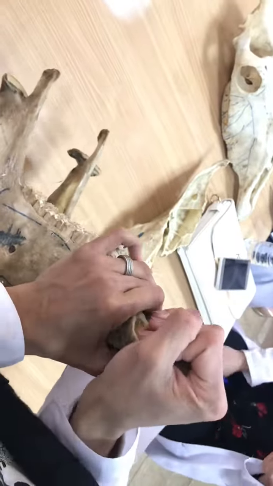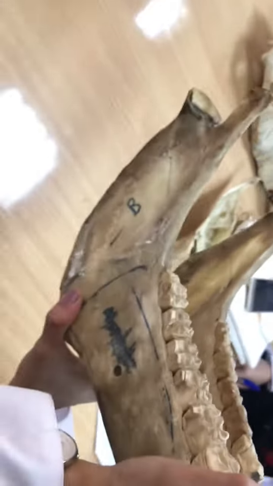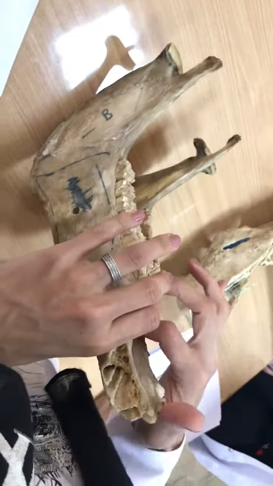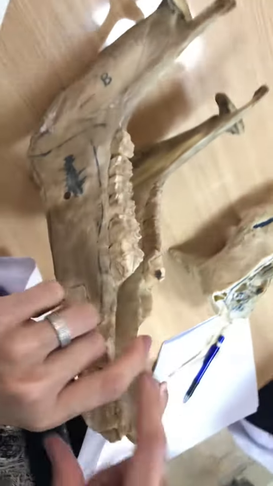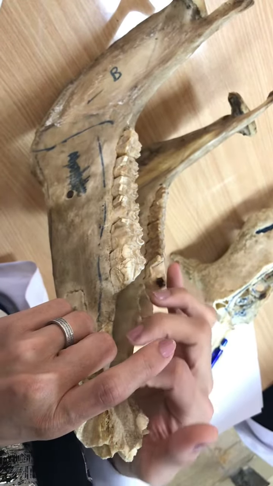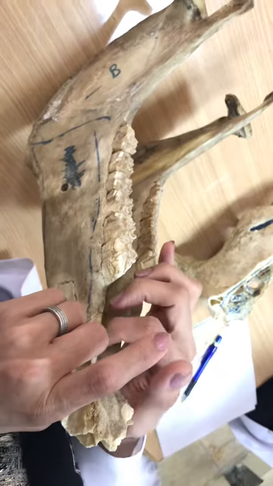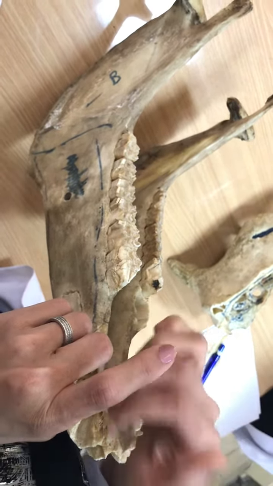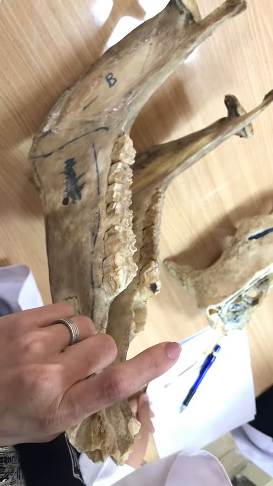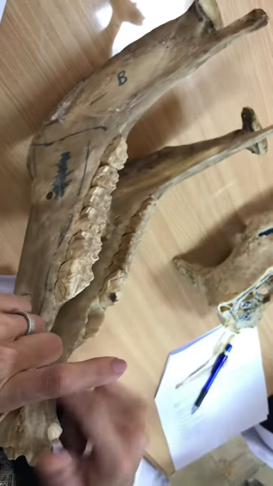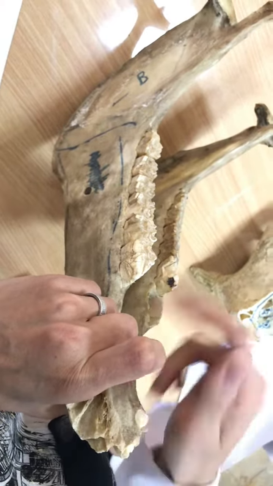The mandible bone consists of a body and two rami. The body part will unite to form the symphysis. It's called the mandibular symphysis or synchondrosis. In the infant it's cartilaginous, then it ossifies to form a bony line here, which diminishes and disappears with age.